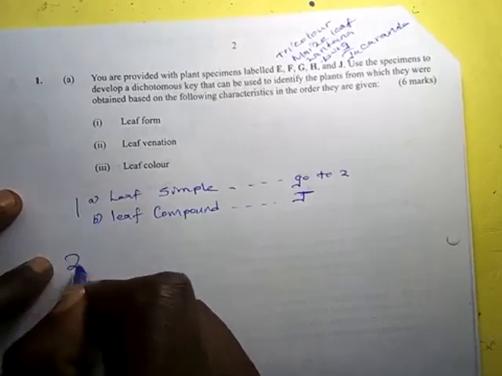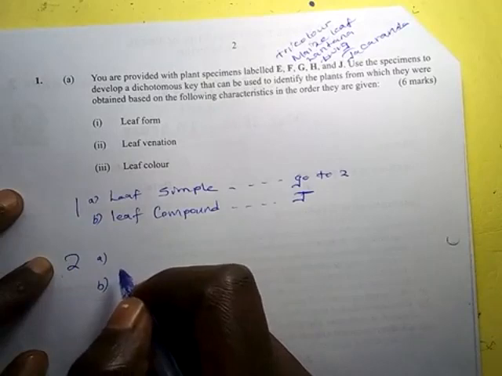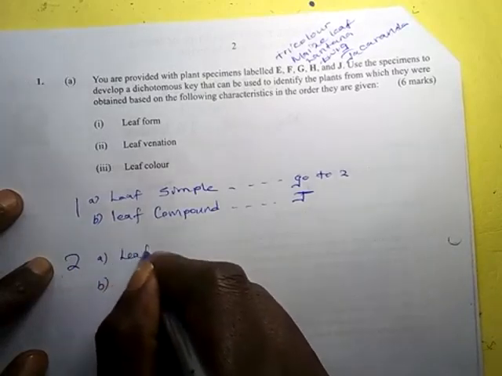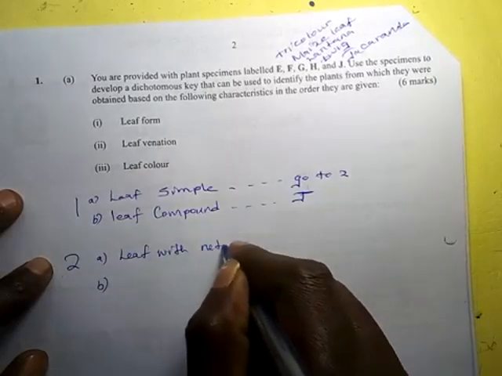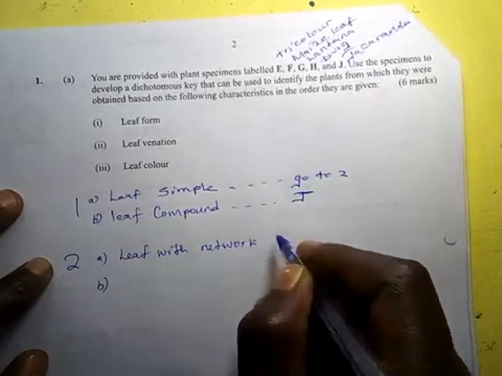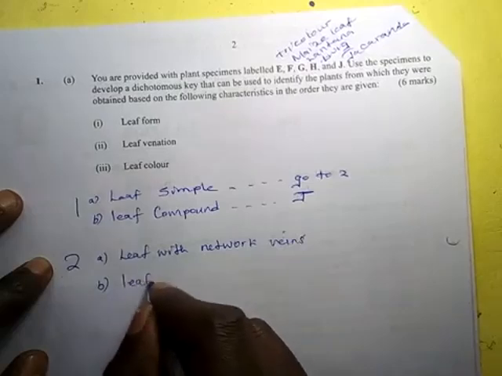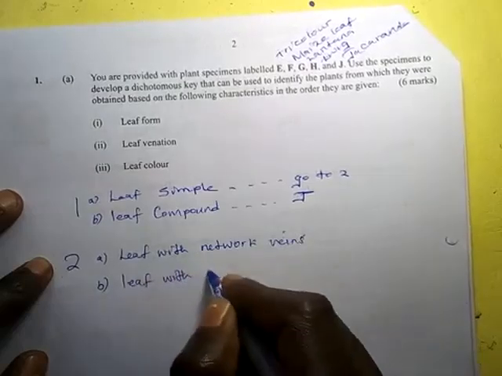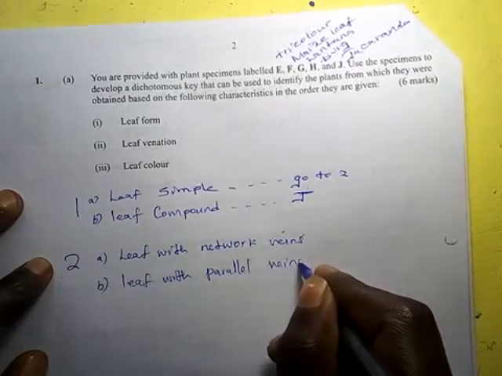In 2, leaf venation: leaf with network veins, leaf with parallel veins.